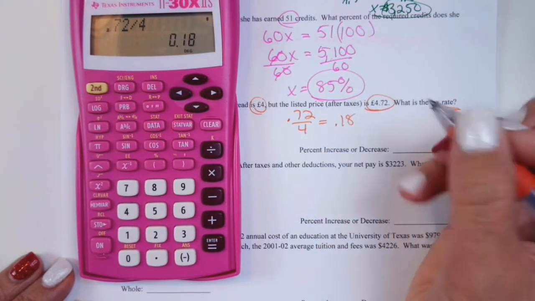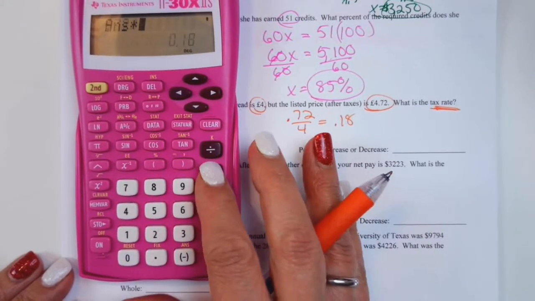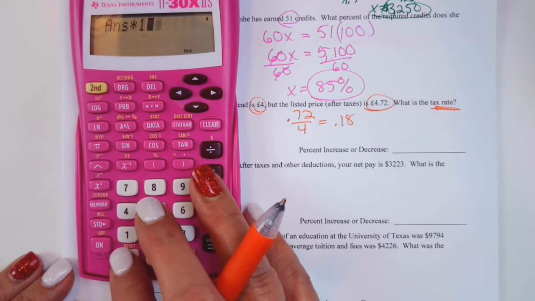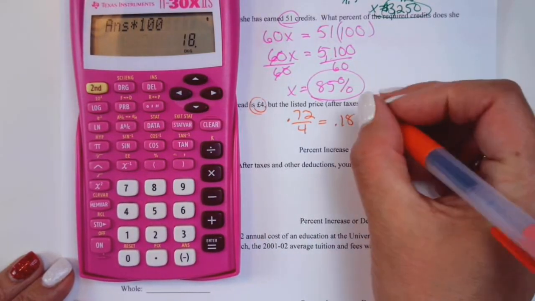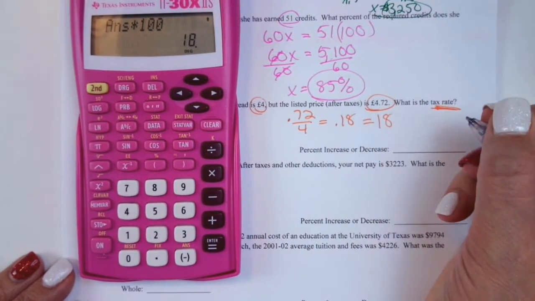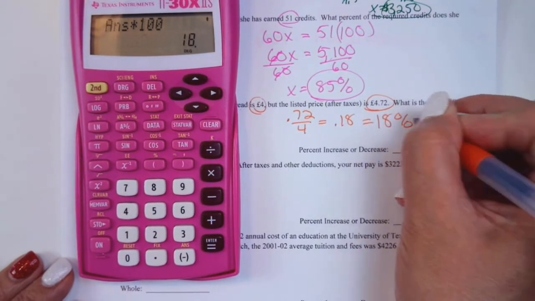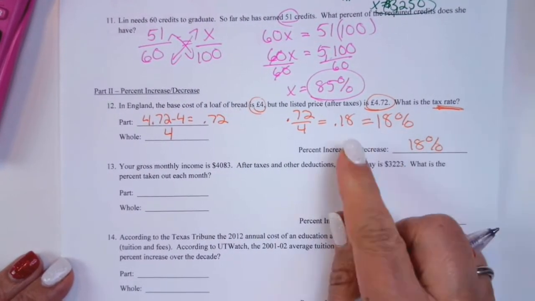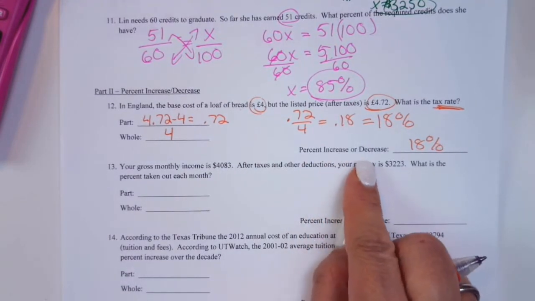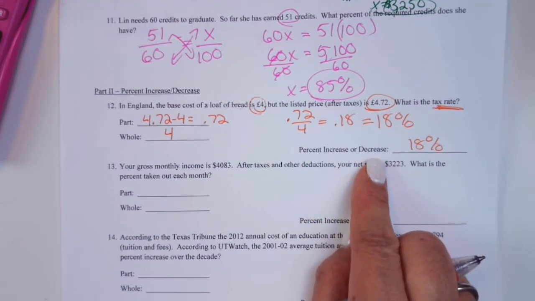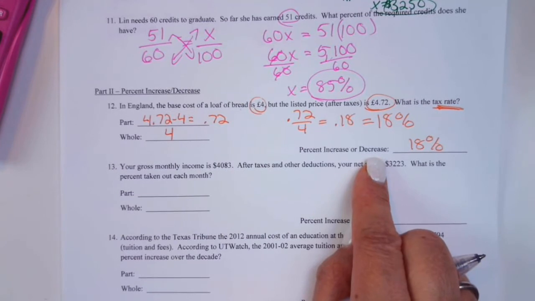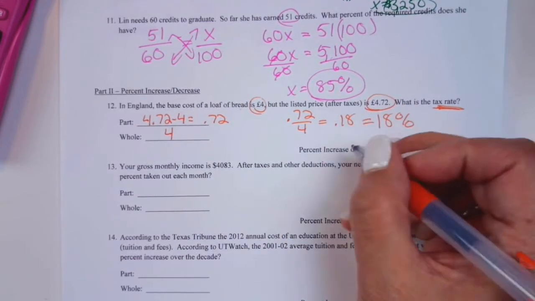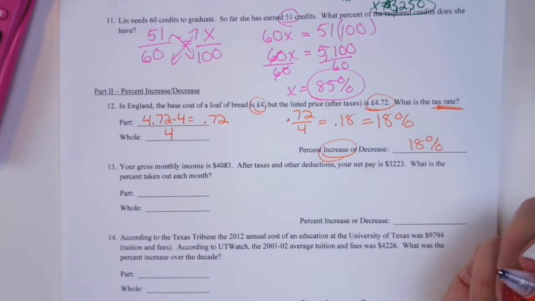And then we convert this decimal to a percent by multiplying by 100, and we get 18. And that is 18%. Now, when we write the answer, was the percent an increase or a decrease? So what happened here? The tax rate increases the rate. So this one is an increase.